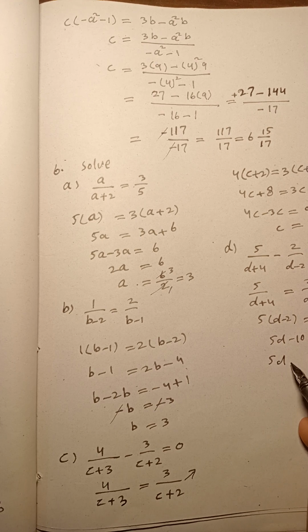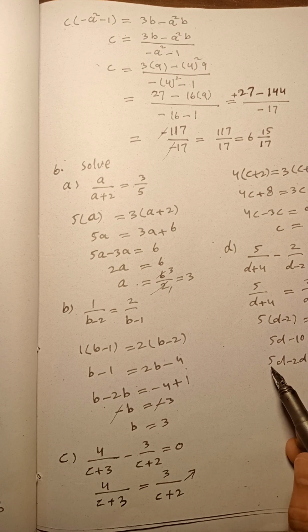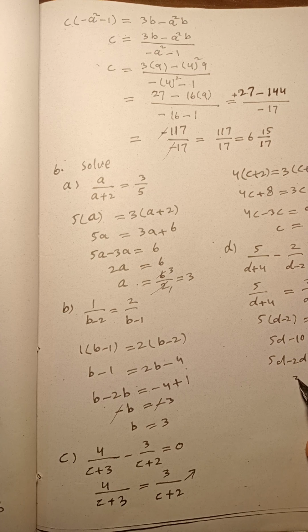Now 5d minus 2d, this 2d will be carried to this side, it will become minus, and 8 here, and minus 10 will become plus 10 on the other side. Now 5 when subtracted by 2, the answer is 3d, and 8 plus 10 is equal to 18. Now you see that 3 is multiplied here, it will be divided on the other side, and 18 when divided by 3, 3 sixes are 18, 6 here.